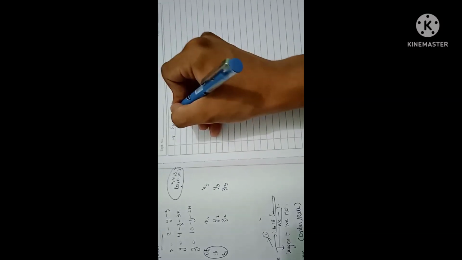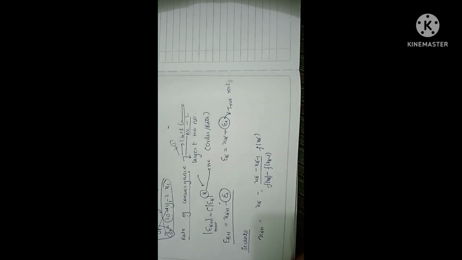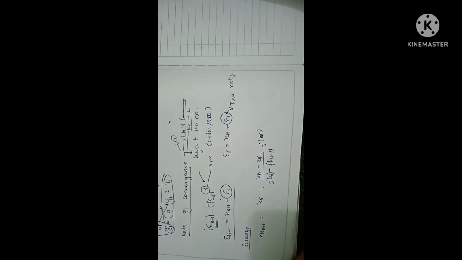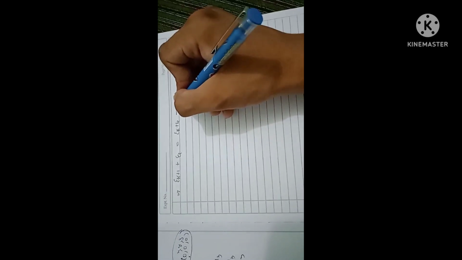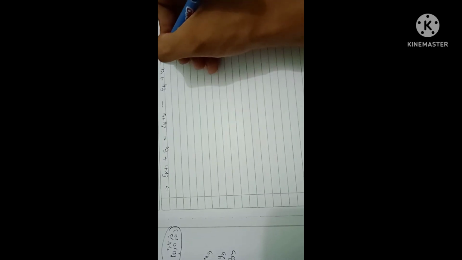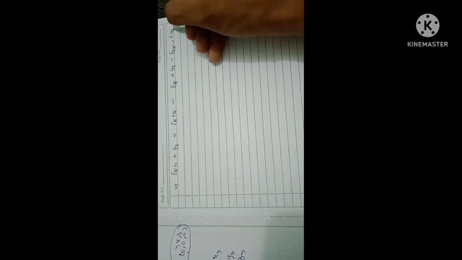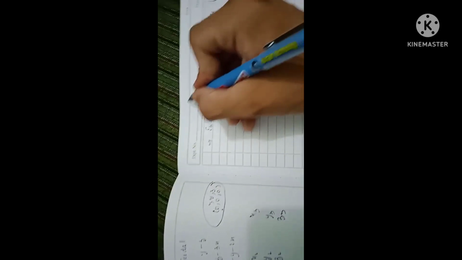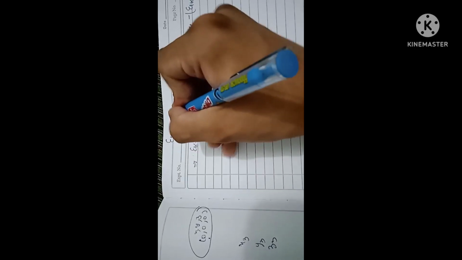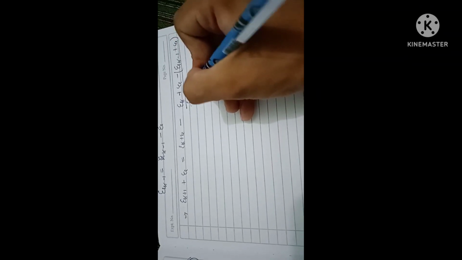e_{k+1} plus epsilon is equal to, what we will put, e_k plus epsilon minus, and here we would have e_k plus epsilon minus x_{k-1}. x_{k-1} would be e_{k-1} plus epsilon. Simple. We can see it here, then e_{k-1} is equal to x_{k-1} minus epsilon, right? Simple. We have put it here and divided by f of e_k plus epsilon.